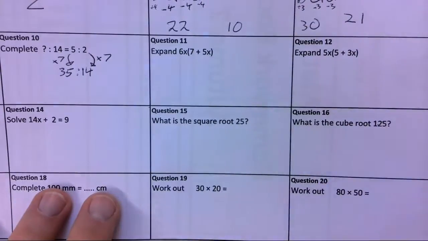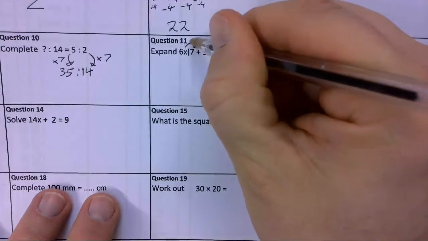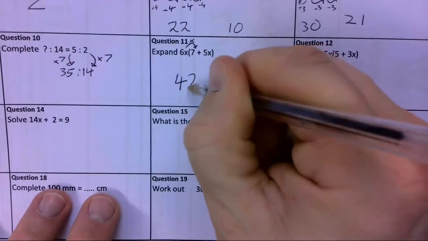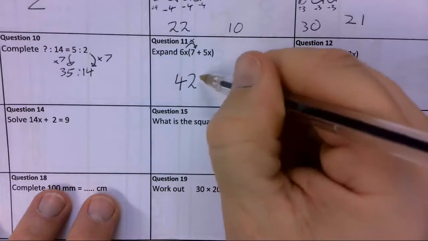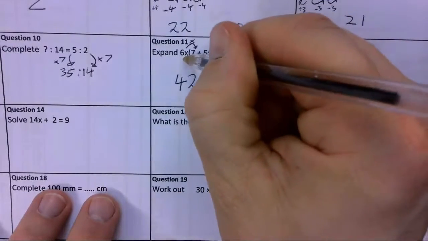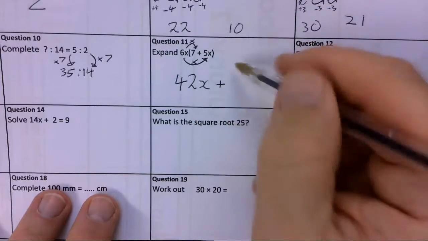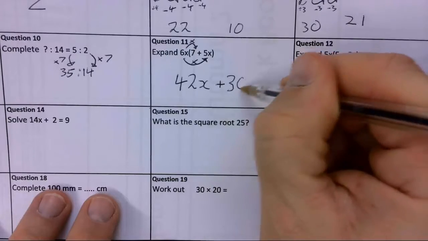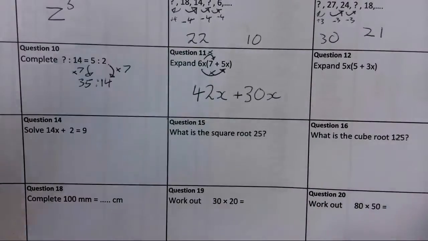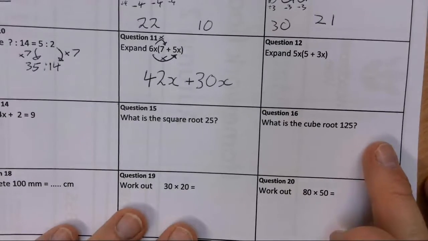What's outside the bracket, you're going to multiply by each thing inside the bracket. So I got 6x times 7, which is going to give you 42. Because 6 times 7 is 42, but 42x, because it's still being multiplied by this x. And then you're going to do 6 times 5x, which is going to give you plus 6 times 5 is 30, but also I still need that x. So that's a new skill, I think, in terms of getting good with that.